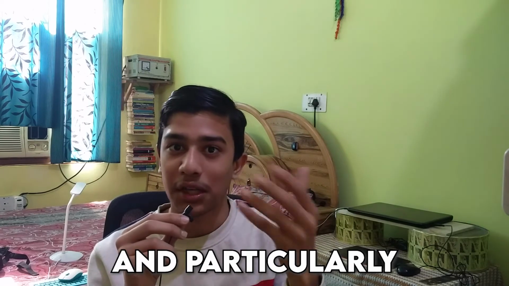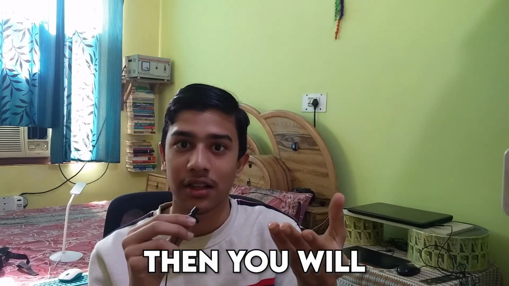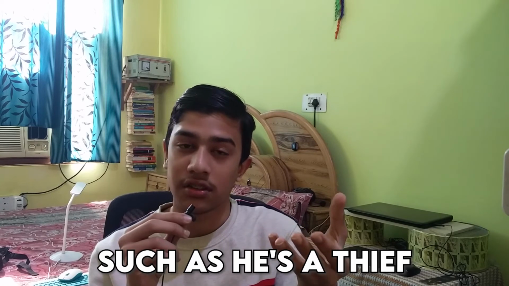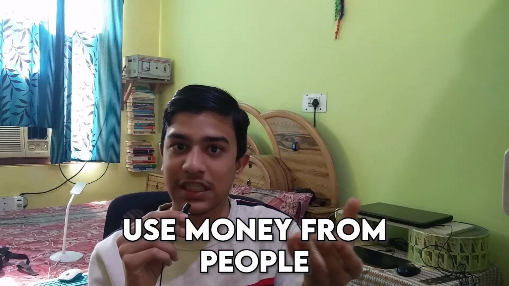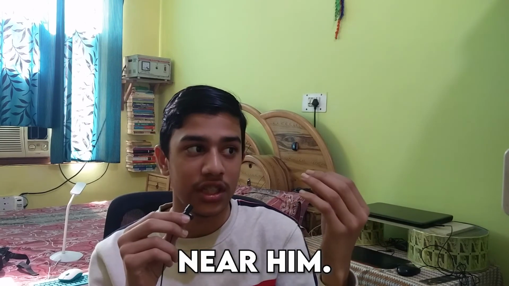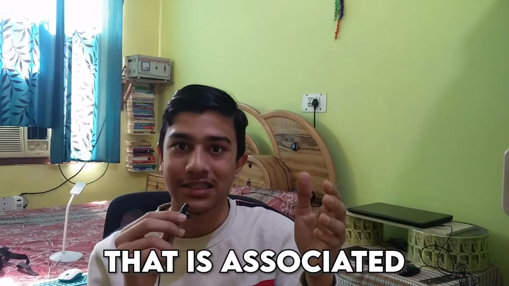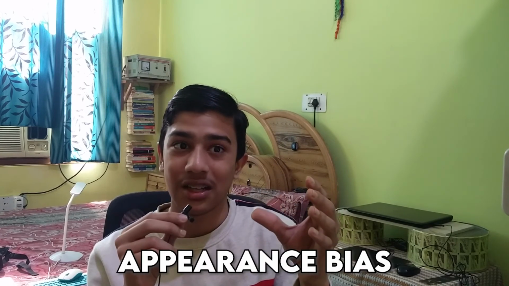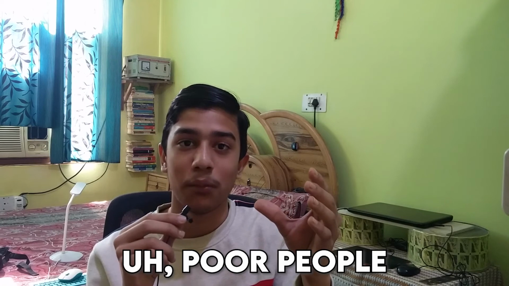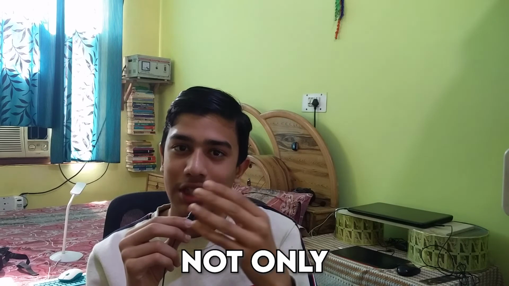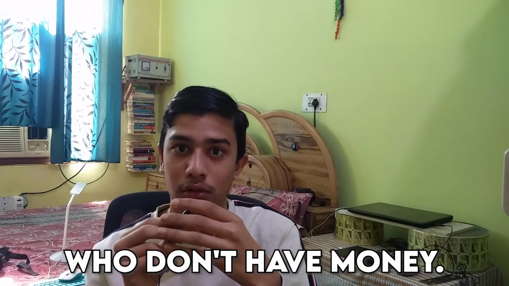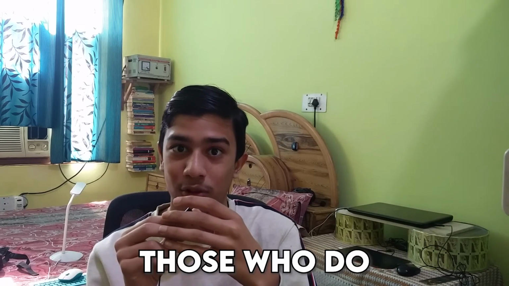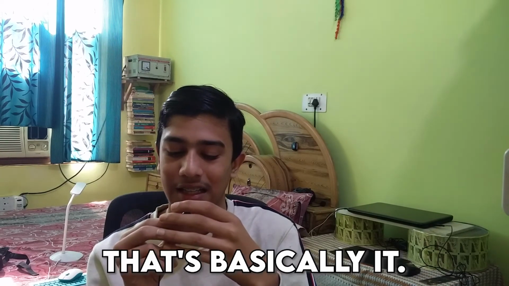And if a poor person is there, you will associate terms such as he's a thief, he always steals money from people, and you will not go near him. But that is associated with the appearance bias. Not only those people are thieves who don't have money; those people are also thieves who do have money.